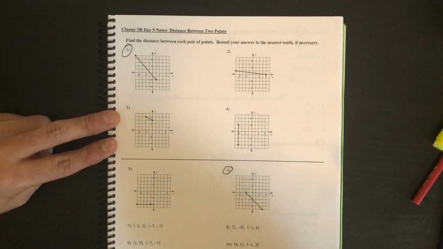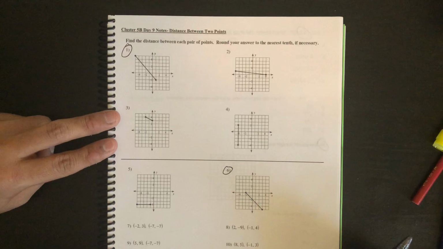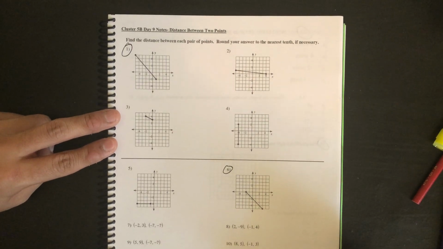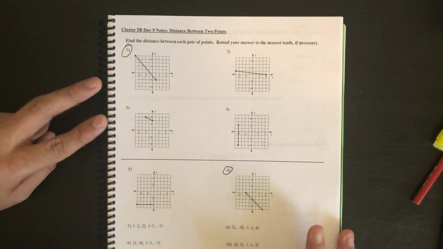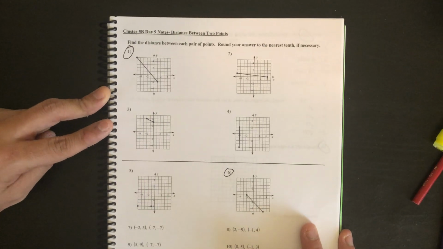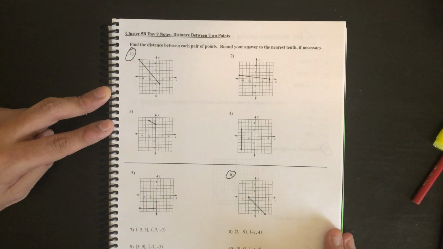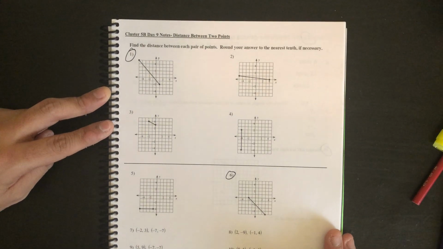Okay, so today we are going to move on to cluster 5B, day 9, which is basically finding the distance between 2 points. So we're going to start off with number 1. The directions state, find the distance between each pair of points. Round your answer to the nearest tenth if necessary.